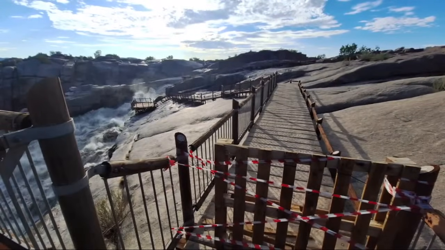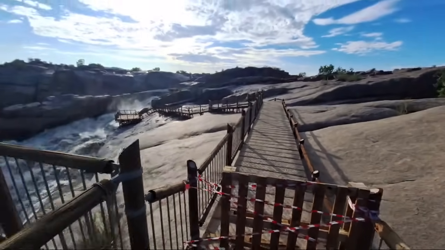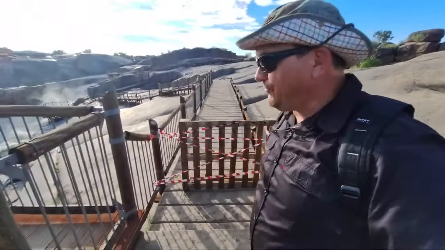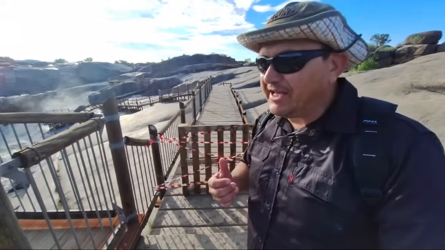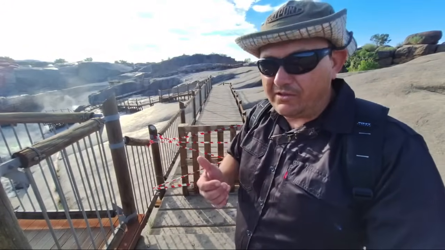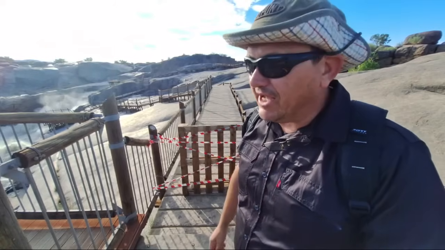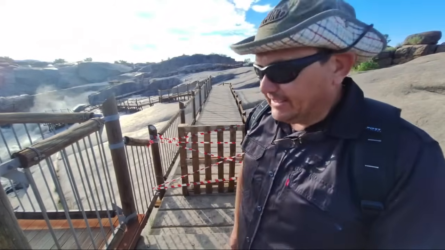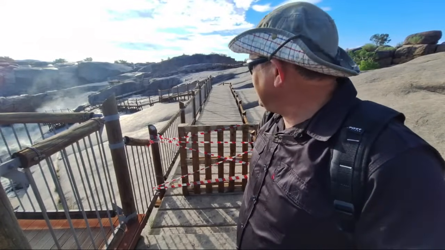Sorry, just trying to get that running. So that, unfortunately... I was driving here and I was thinking about how well Augrabies works compared to other national parks in the country. And what can I tell you? I did not expect it.